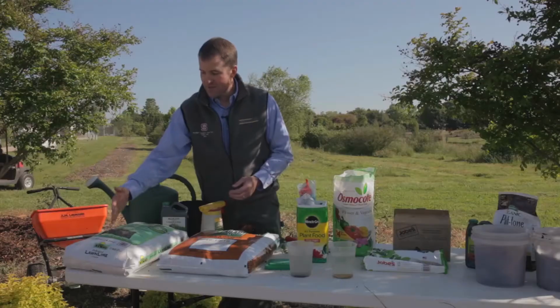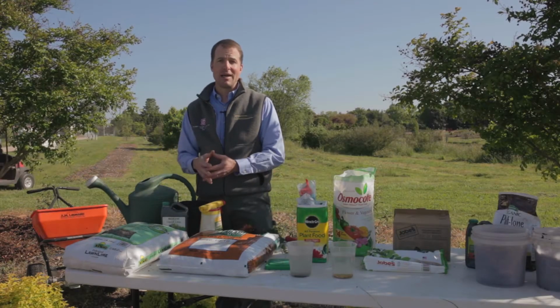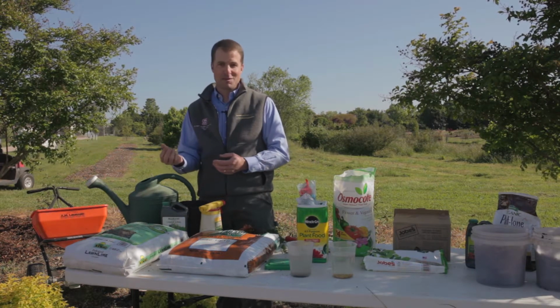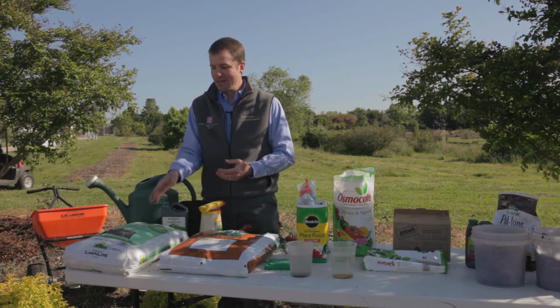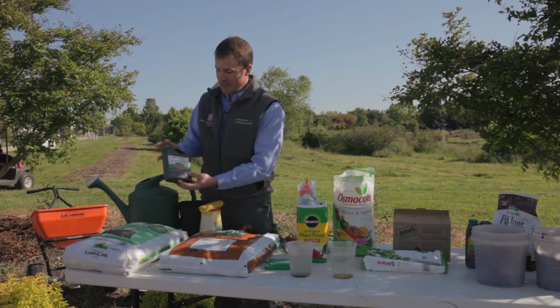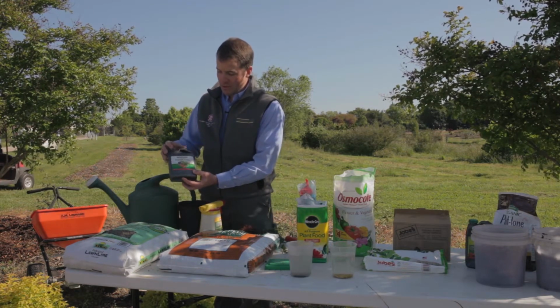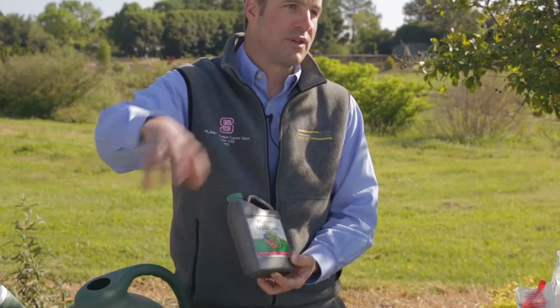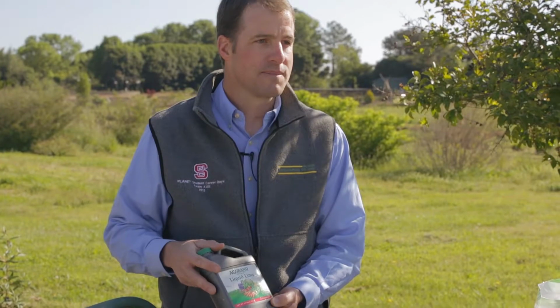It's fairly dustless, so when you actually apply it, you're not going to get it all over you. It has kind of a sweet smell to it that you'll recognize if you apply lime on a regular basis. There's a liquid lime that you can add, so you could put it in some type of watering can and apply it to individual plants instead of an overall area.